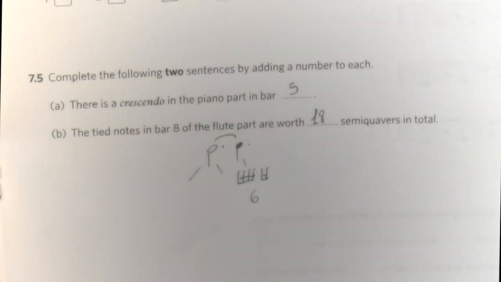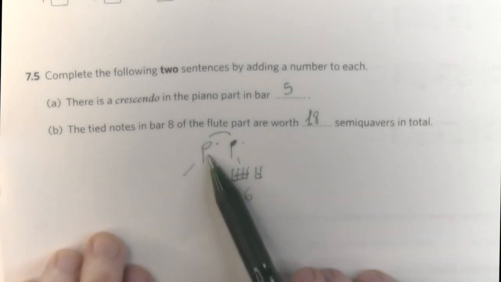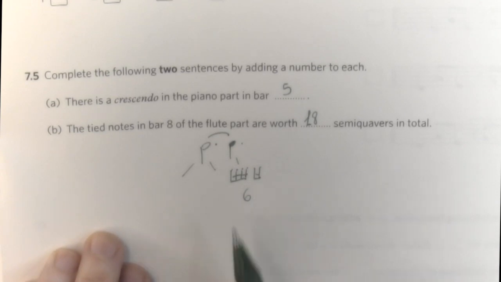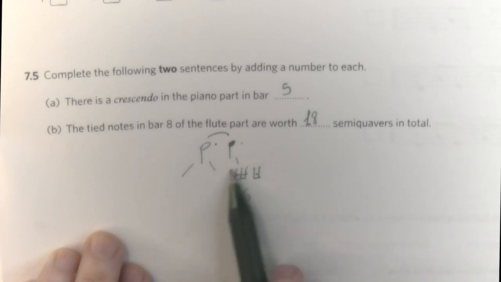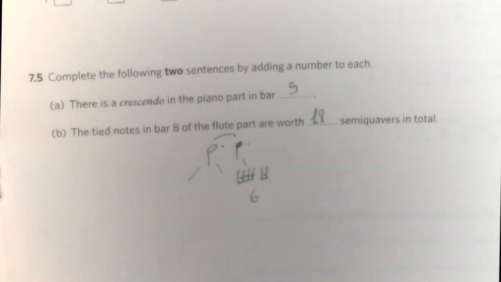I hope this makes sense. Yeah, it's 6 plus 6 plus 6, because we have 2 dotted crotchets here included in the dotted minim. So we have 3 of these groups in the whole bar. So 18 semiquavers in total. And with this, we have completed the B paper.